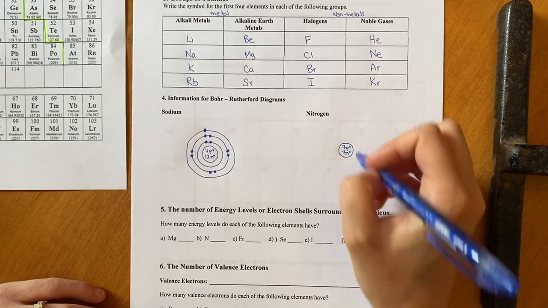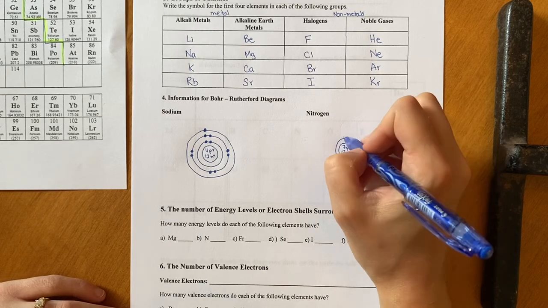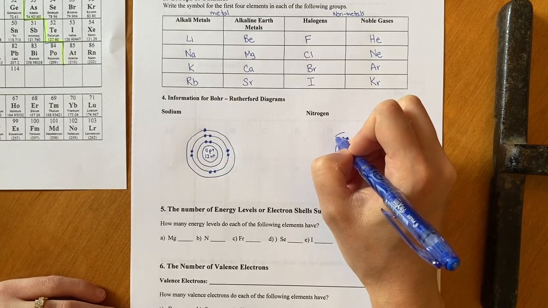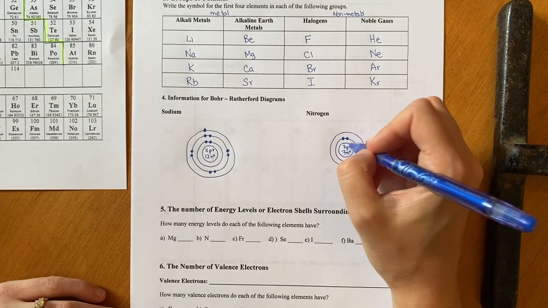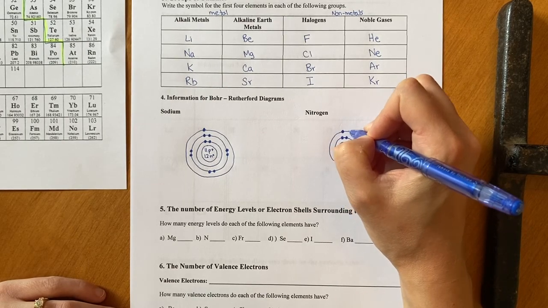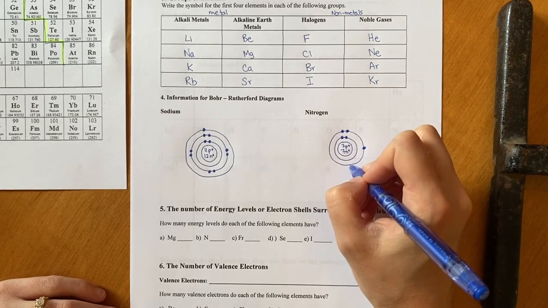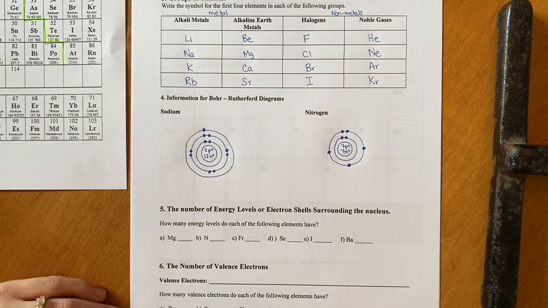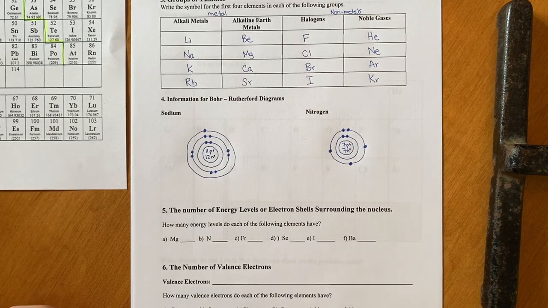So 7 neutrons. And we'll have 7 electrons to put around, 2 in the first energy level, and then it's full. Then we can go around again. So that's 1, 2. We have only 7 to put on. So 3, 4, 2 at the top, and then we go around the clock. 4 or 5, that's 6, and that's 7. So now we have 7 protons, 7 neutrons, 7 electrons, and there's our Bohr-Rutherford diagram for nitrogen.